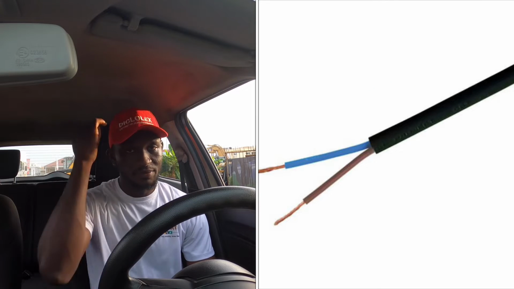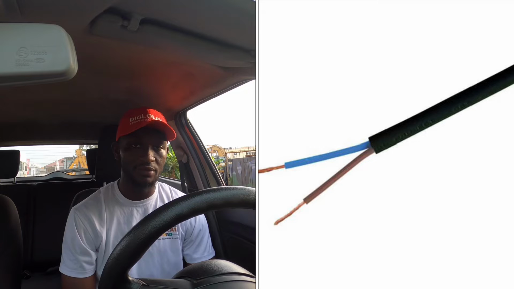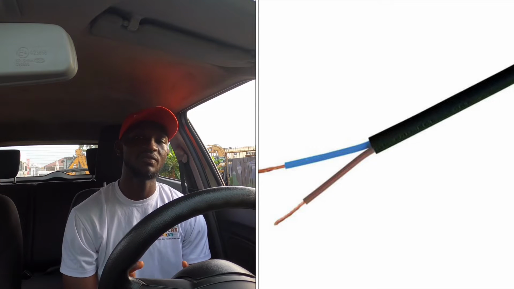Right, so let's start with the 1.5 millimeter square wire. Now this wire, as you can see from the screen, is relatively smaller compared to the 2.5 and the 10 and the rest. Generally we use this cable for lighting. So if you want to do any connection that has to do with light, connecting wires to bulbs to light them up, we use the 1.5 millimeter square wire.